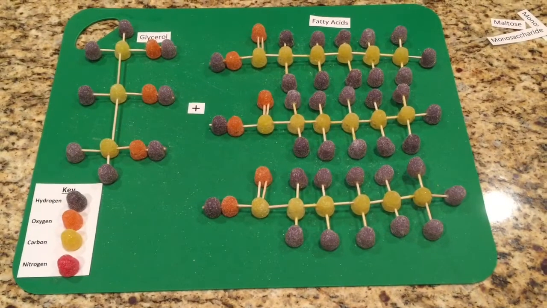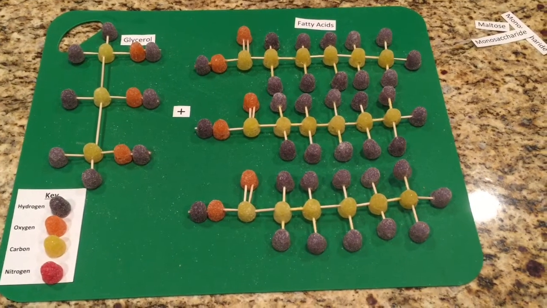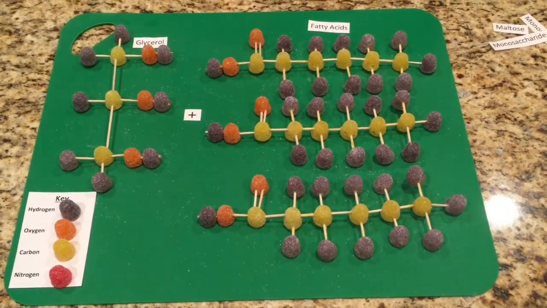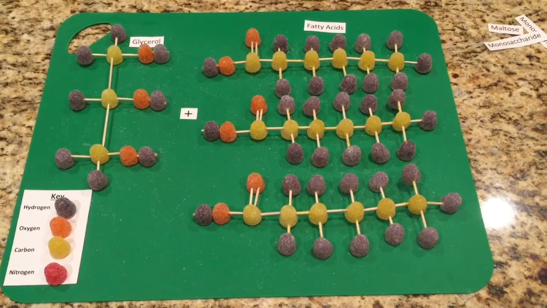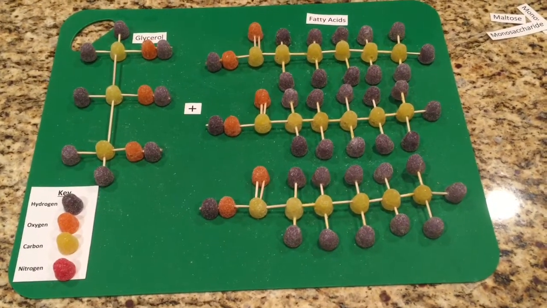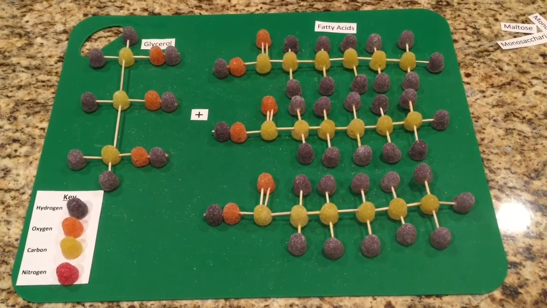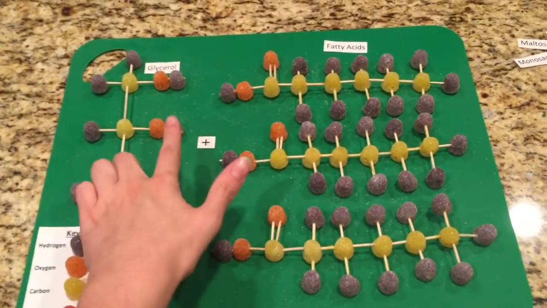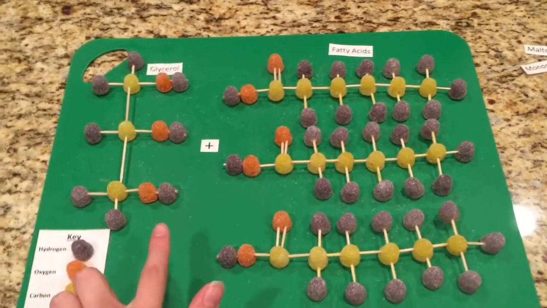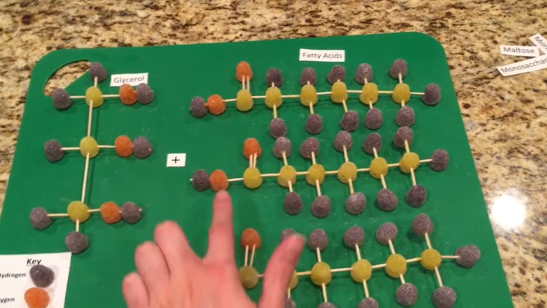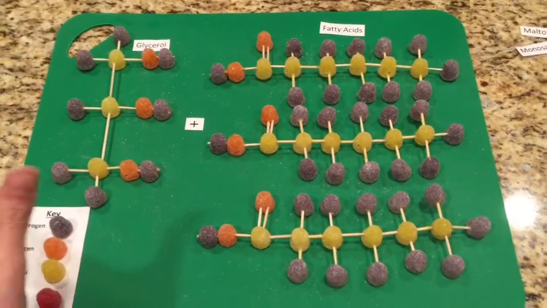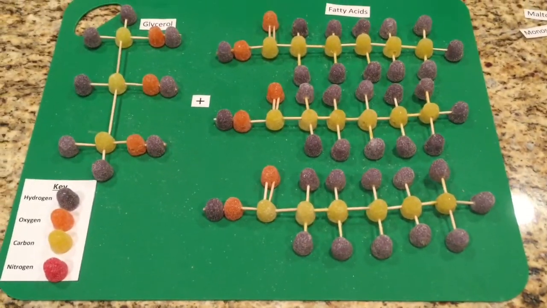So lastly, for lipids, we're going to show how saturated fats are formed using dehydration synthesis. On the left we have our glycerol molecule, and on the right we have our fatty acid molecules. As dehydration synthesis goes, we're going to take the H from all three of these and the OH from all three of the fatty acids in order to combine them all to make one saturated fat.